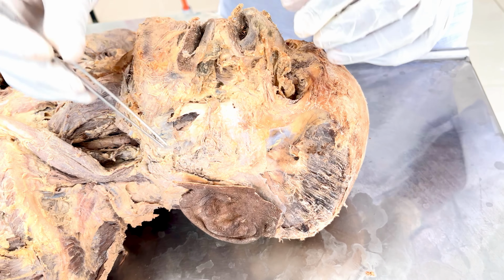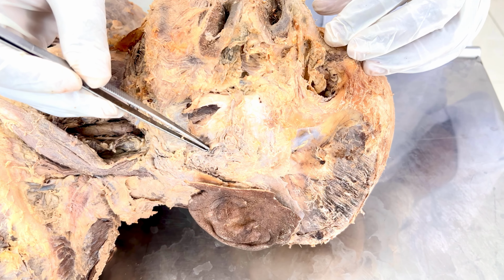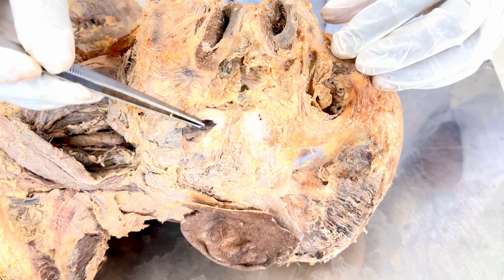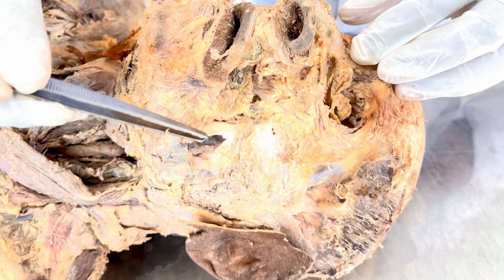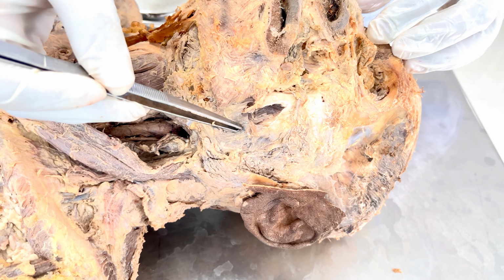Then we have the masseter muscle. Deeper to this we have the medial and lateral pterygoid. You can see below this we have the zygomatic major and buccinator muscle in this region.